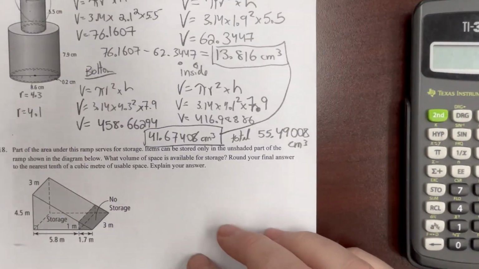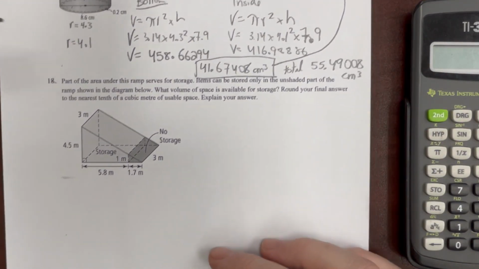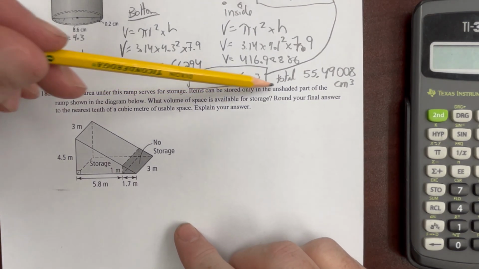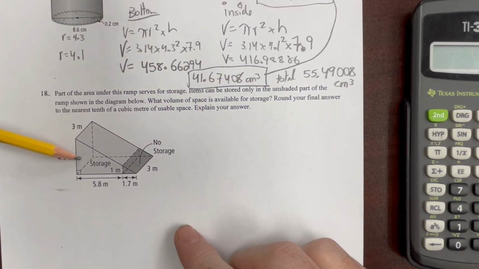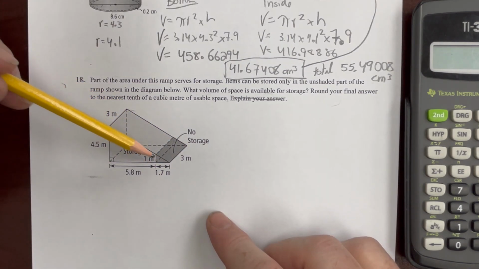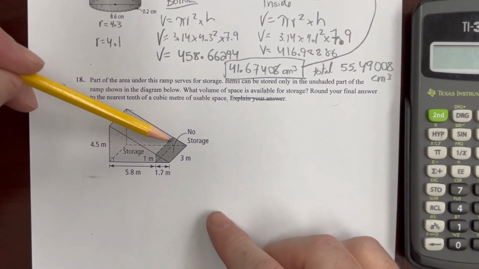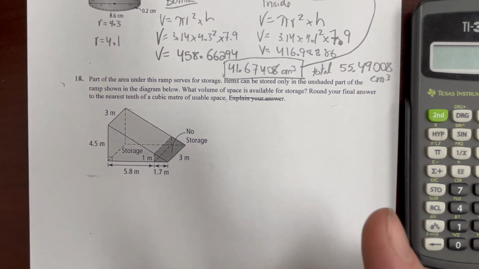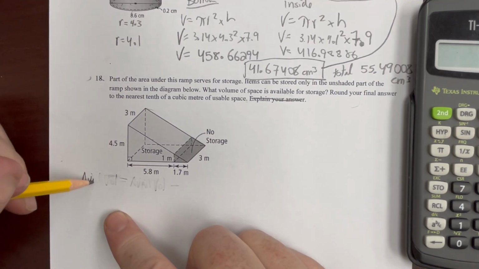That's a big question. All right, pay attention to this one. Part of the area in this ramp serves as storage. Items can be stored only in the unshaded part. What volume of space is available? Round your final answer to the nearest tenth of a meter of usable space. So we're going to find the volume of the whole thing, then we'll find the volume of this small rectangular prism, and we'll subtract that chunk off of the whole chunk, and that tells us the available space.